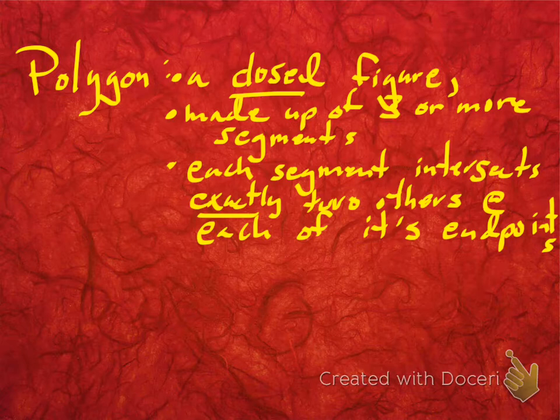Okay, so let me start with an example of a polygon. Okay, here's a polygon. This one's actually a pentagon. So it has to be a closed figure. In other words, there can't be any gaps. It has to go all the way around. It has to be made up of 3 or more segments, and that means line segments. It has to be straight things.